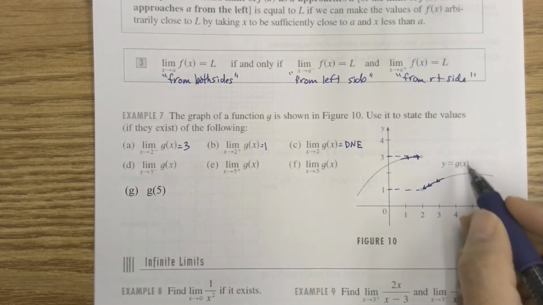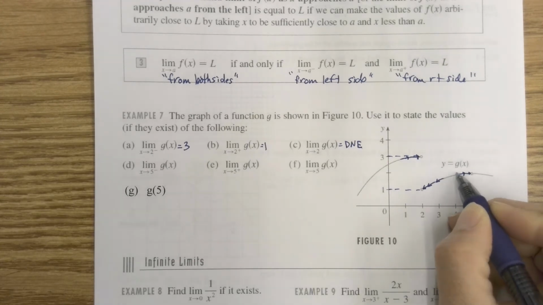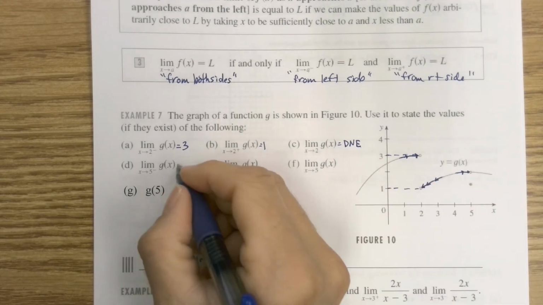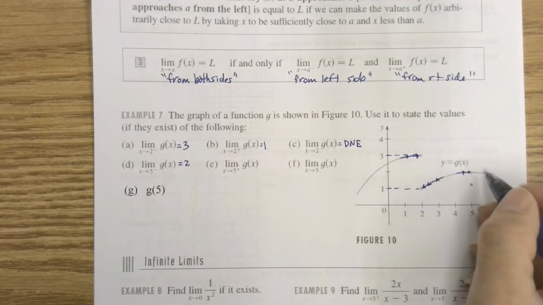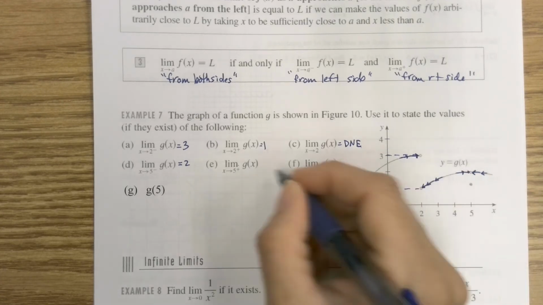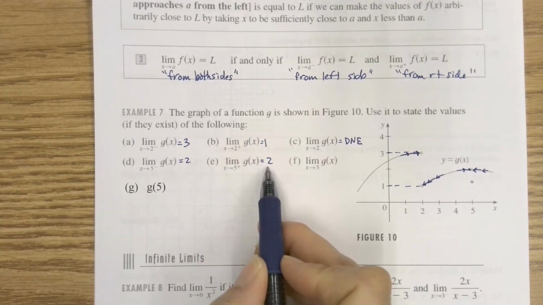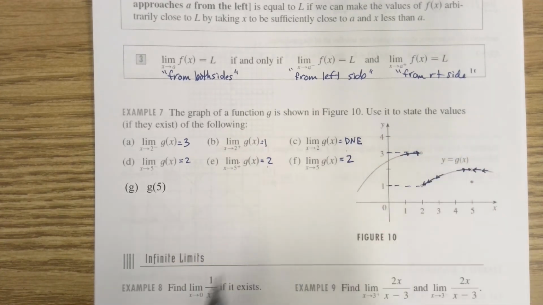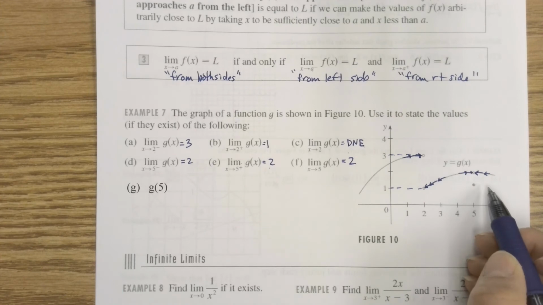Look at example D, the limit as x approaches 5 from the left. So here's 5. As it approaches from the left, remember, we don't care about the actual point. We only care about as it gets closer to 5. So follow that over, and that looks like it approaches 2. As x approaches 5 from the right side, so I'm coming from this direction, that is also approaching 2. And since it approaches the same number from both the left and the right, the limit as x approaches 5 is 2. Again, it doesn't matter what happens at 5, just what happens around 5.